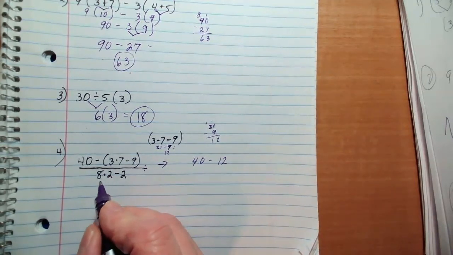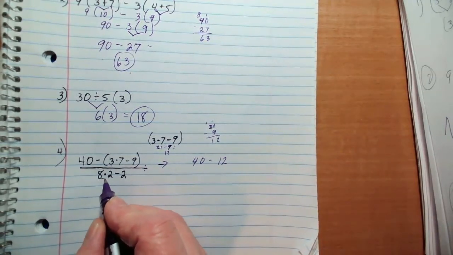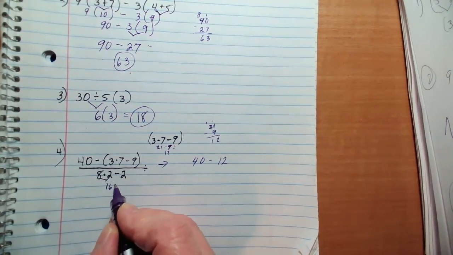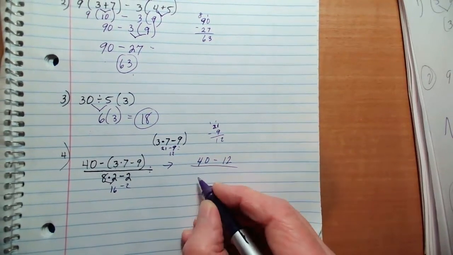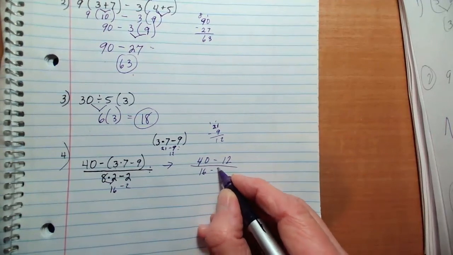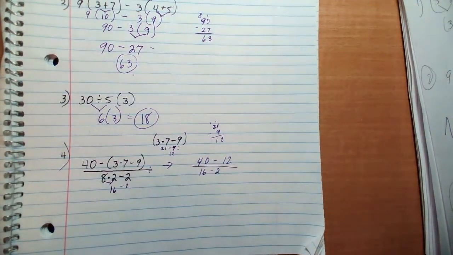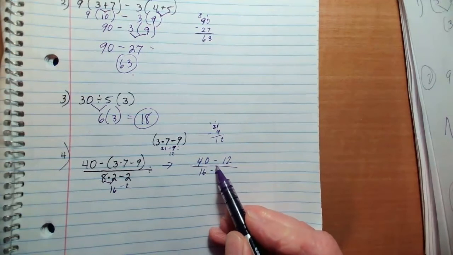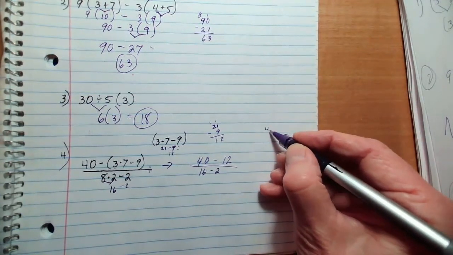Then I'm going to look at my denominator. 8 times 2 is 16 minus 2. So I'm going to come over here and put my 16 minus 2. So my top, I'm going to go ahead and solve 40 minus 12.